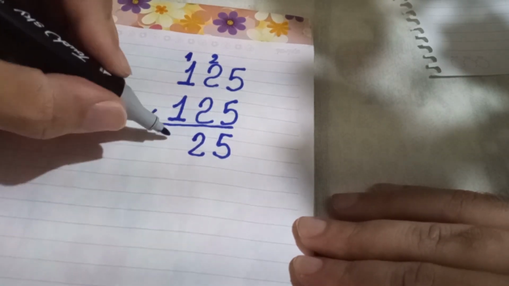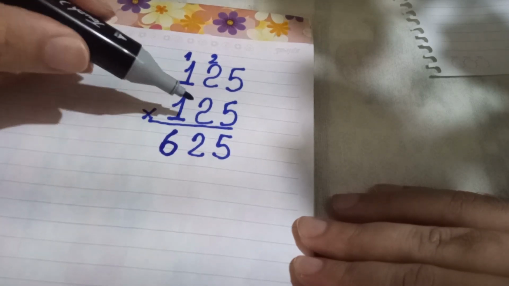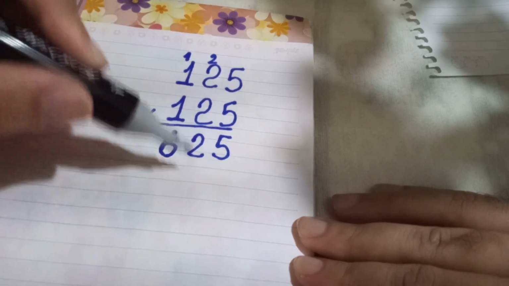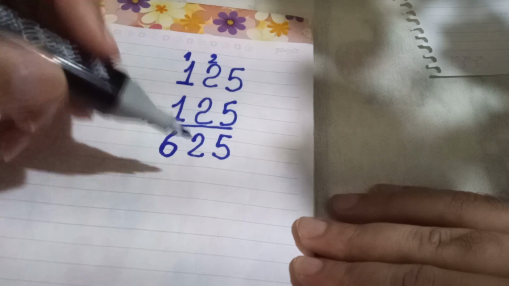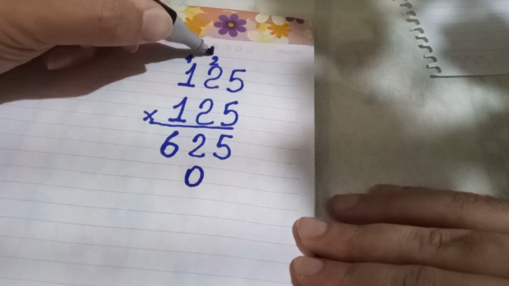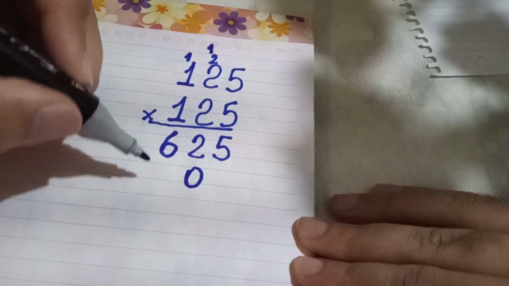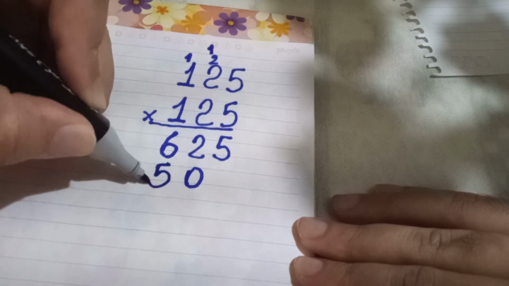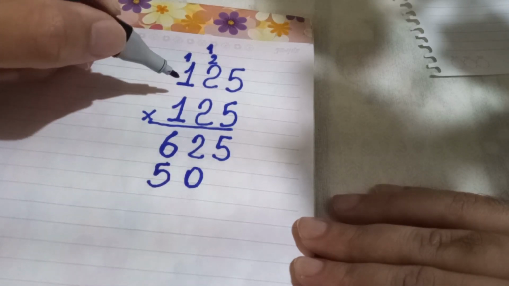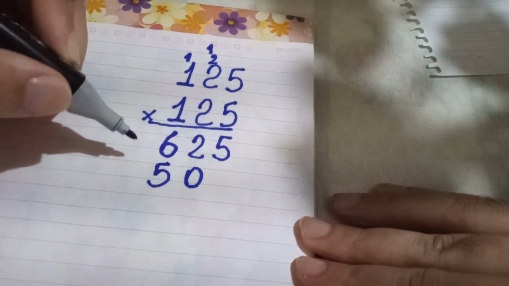Now we have to multiply 125 by 2. Remember that now we must start placing the result one place ahead. 2 times 5, 10. So we have a 0 below and carry the 1 to the next number. 2 times 2, 4, plus 1, 5. We have the 5 below the 6. Continuing. 2 times 1 equals 2.